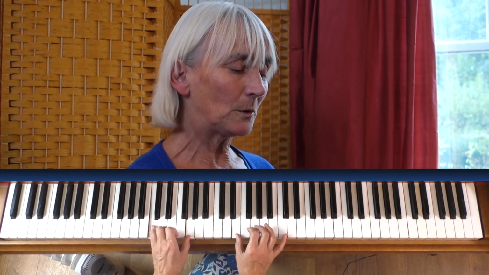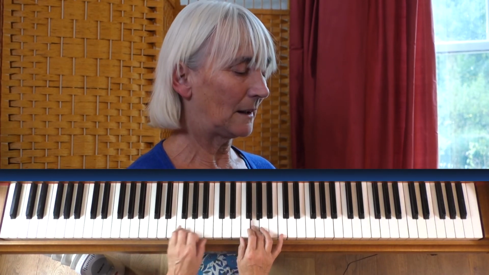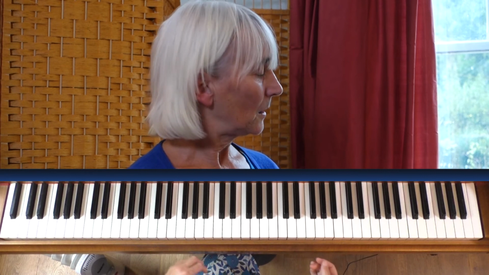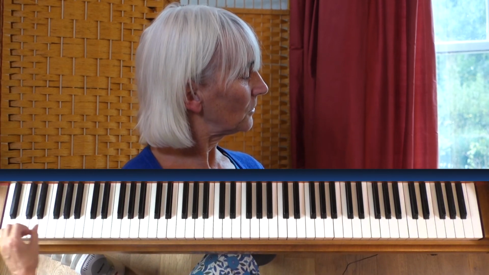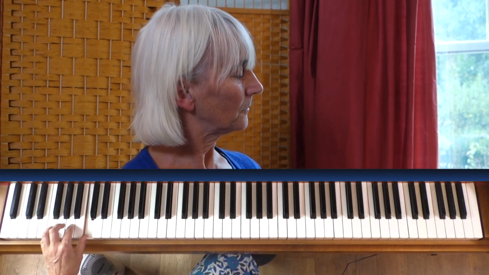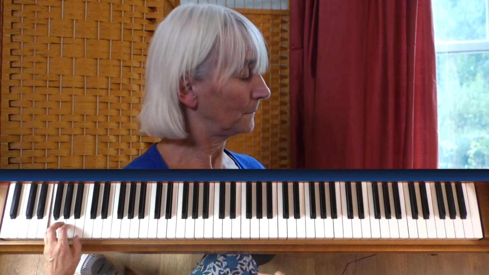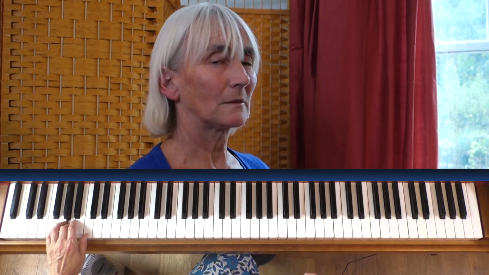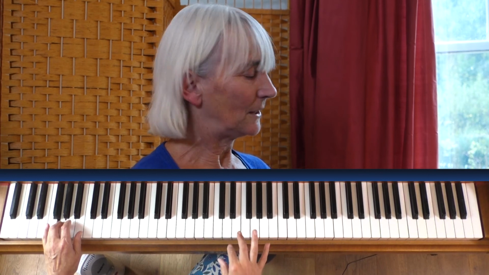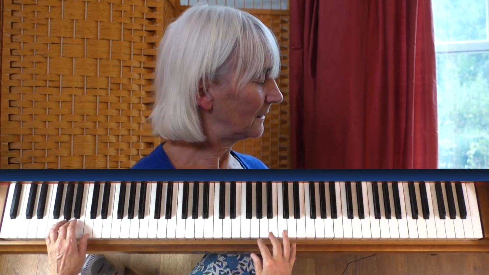So play around with these patterns. Also play around with the bass line, dropping it down there. See what patterns you can fit in.